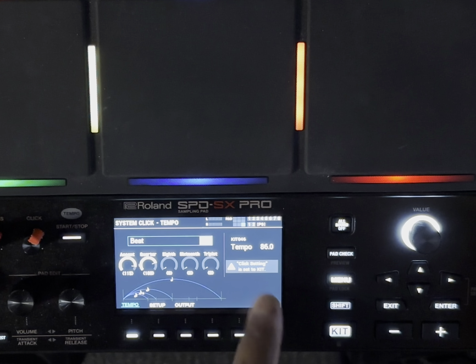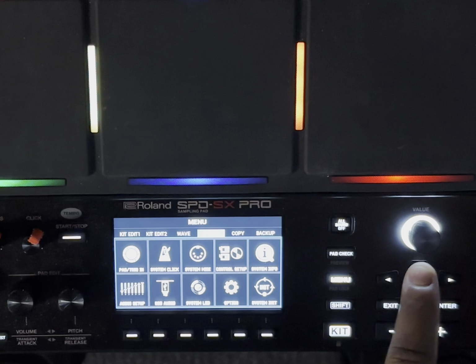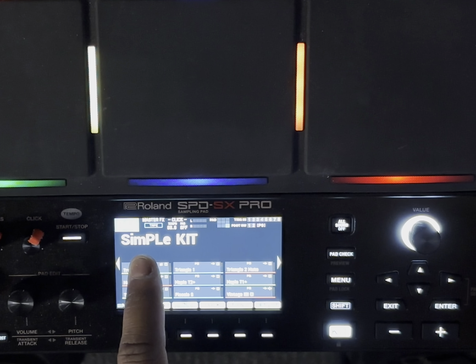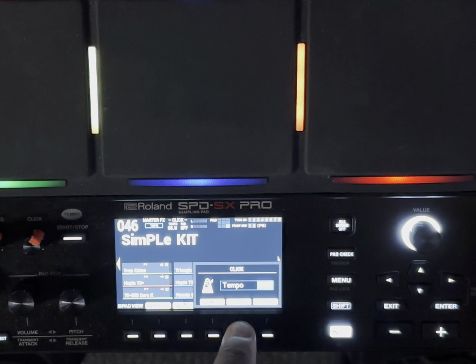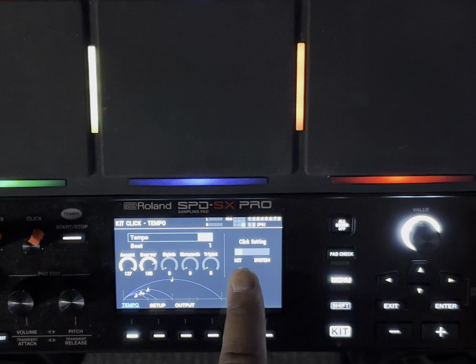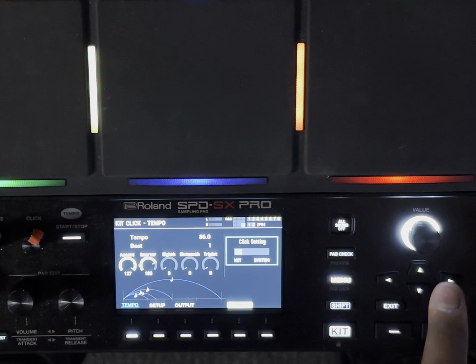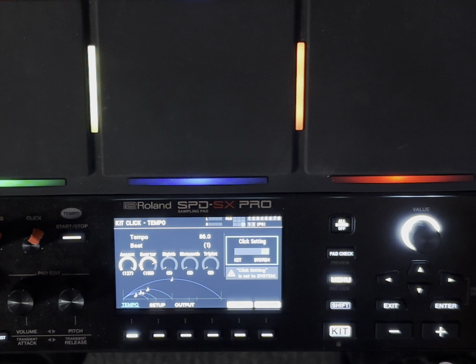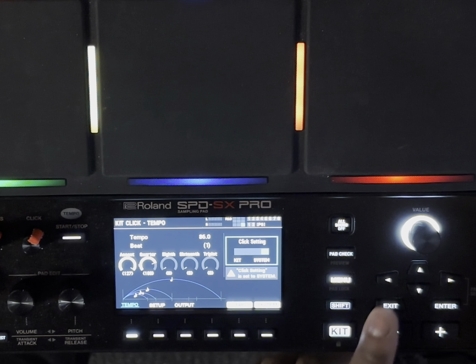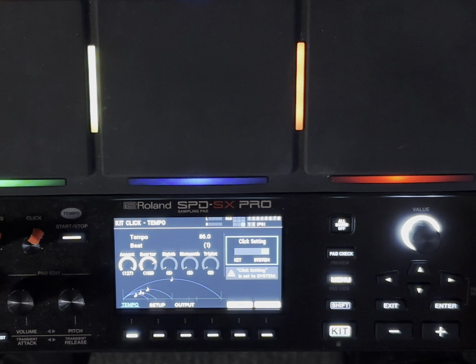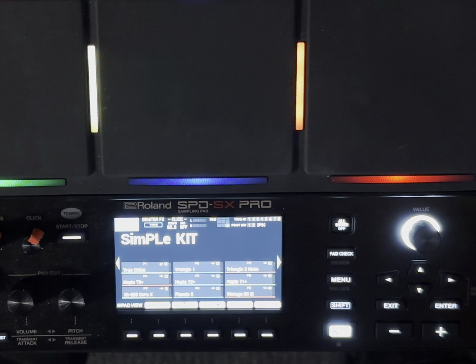That means on this kit, I have the click set to kit. Now, we are going to switch that to system, right? And the reason I'm switching it to system is because I imagine that there's a system setting for metronome and then a kit setting. So if you like your kit set up a certain way, your click set up a certain way, you can do that and you can assign it to every kit in there.